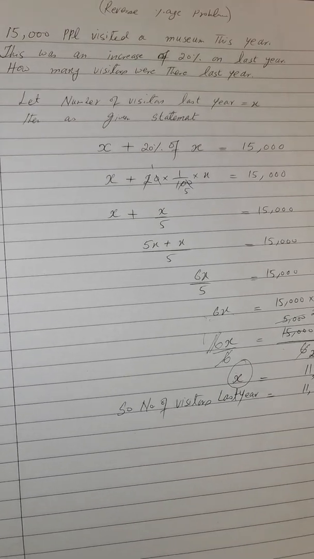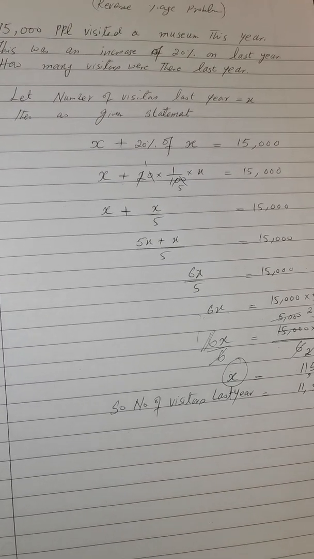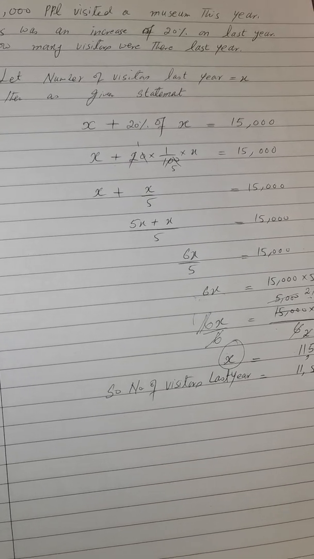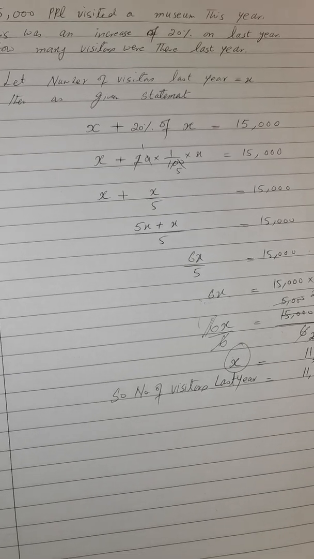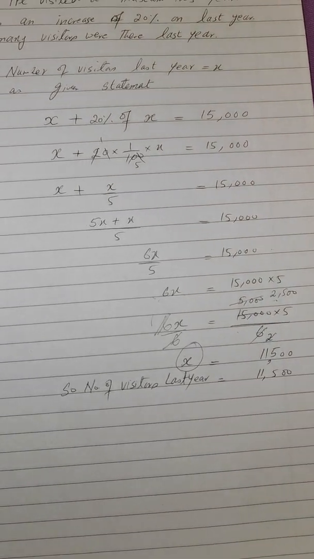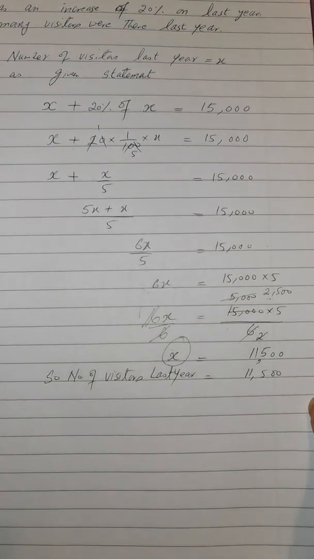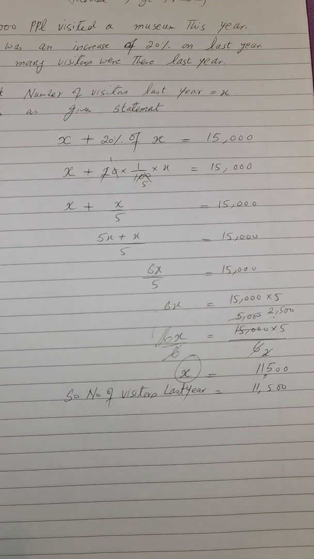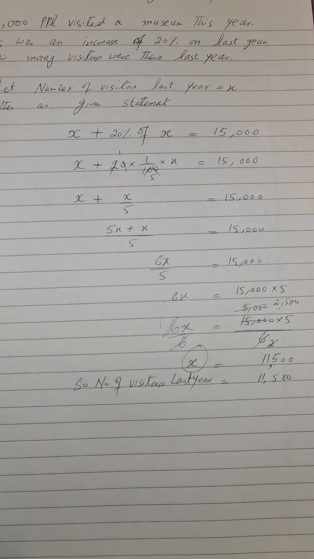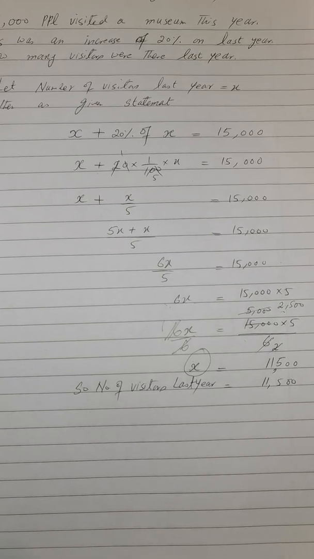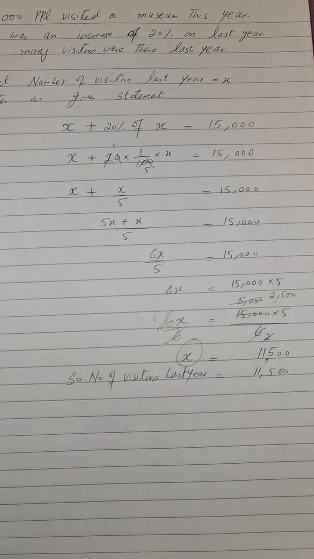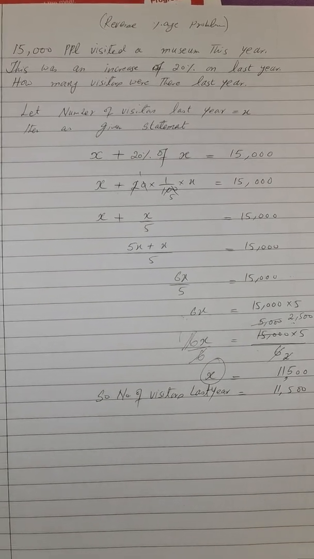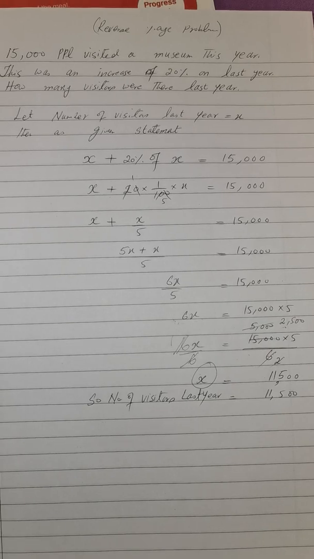So this is the reverse percentage problem, and what we will do is, whatever we have to calculate, we will assume that equal to x, and then we will find a relationship of our given things with x, and at last after simplification you will get the value of x, which is the number of visitors which we have supposed is equal to x, and in this way you can easily find how many visitors were there last year, right?